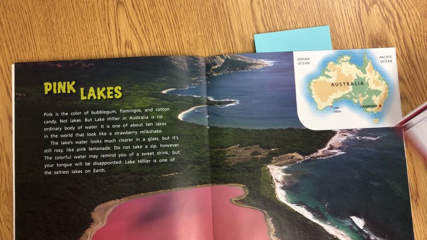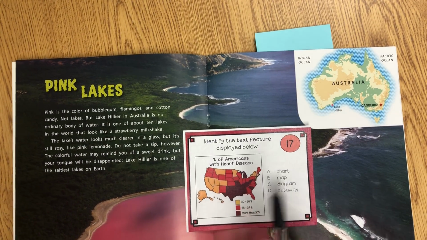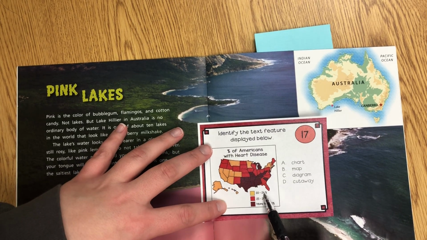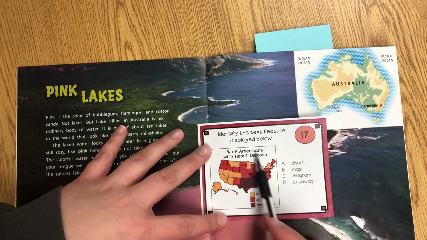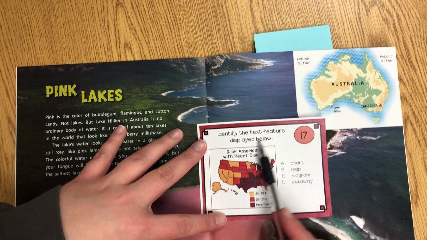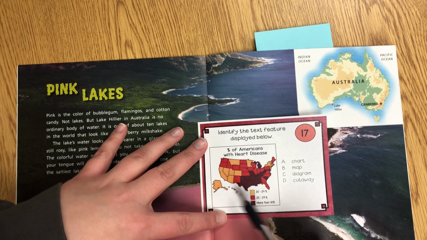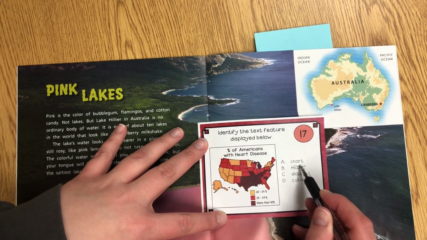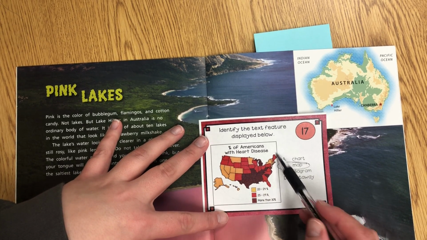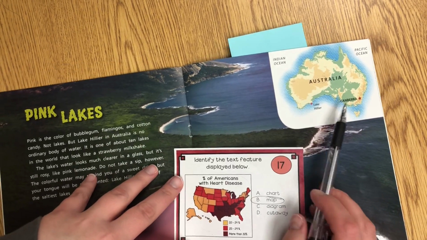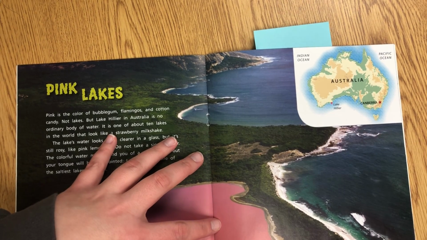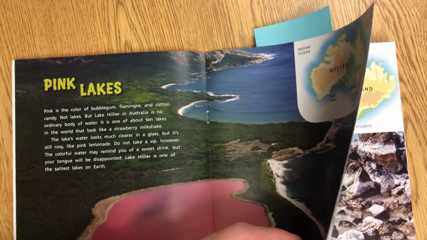Another map that I want you to see is right here. This is a text feature. It says the percent of Americans with heart disease, and it has different percents here. So this is another way that you may see a map question. Now this one just asks you what type of text feature it is, and that's pretty simple. This is a map. We need to go a little bit deeper. You should be able to use this type of map to be able to answer questions about an article. Okay, let's look at another one.